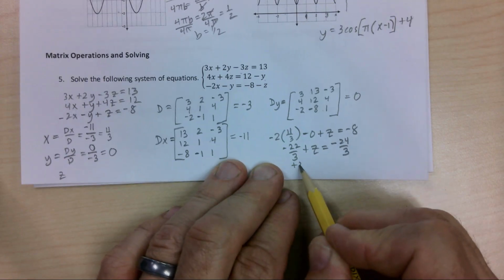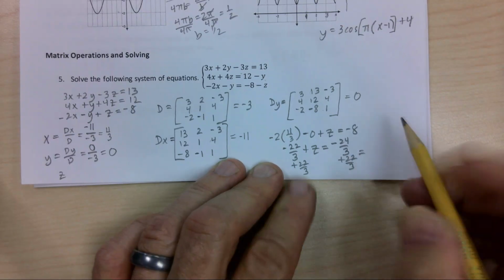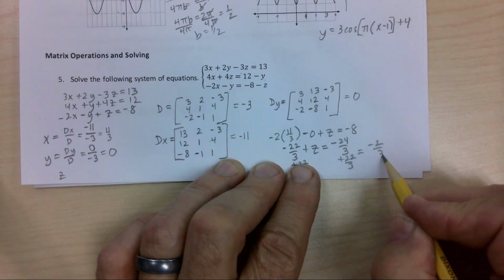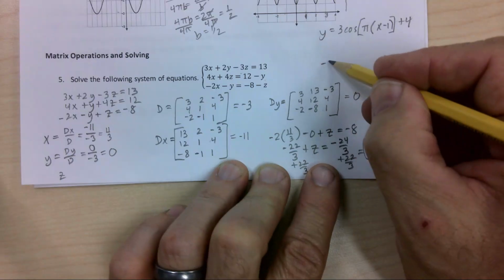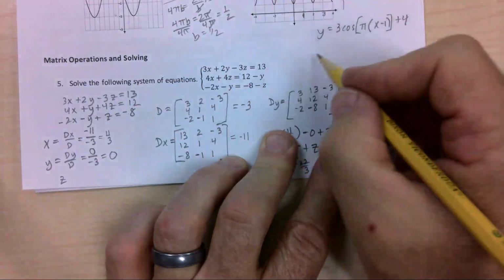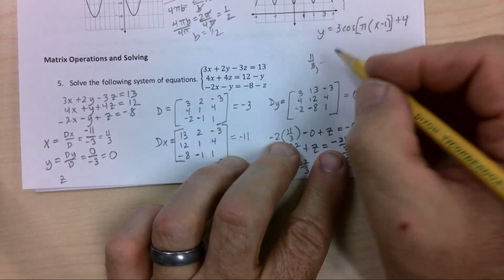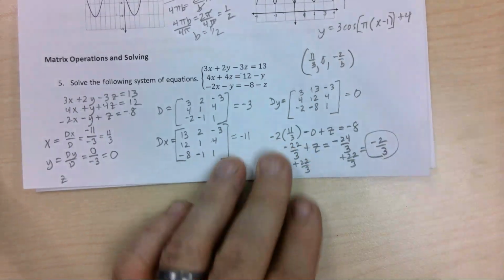So I have to add 22 thirds, 22 thirds. That would give me a negative 2 thirds for z. So there it is. So my final answer would look like this. X is positive 11 thirds, 0, negative 2 thirds. Assuming we've done everything correct.